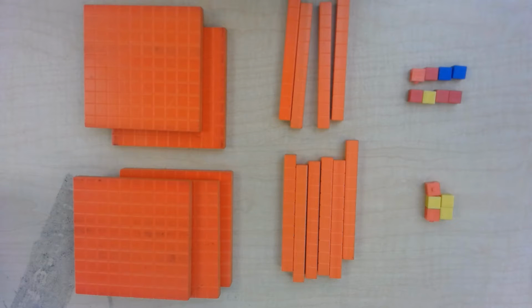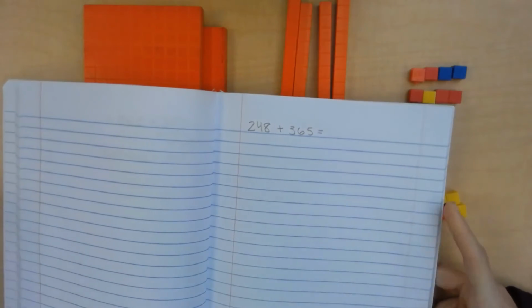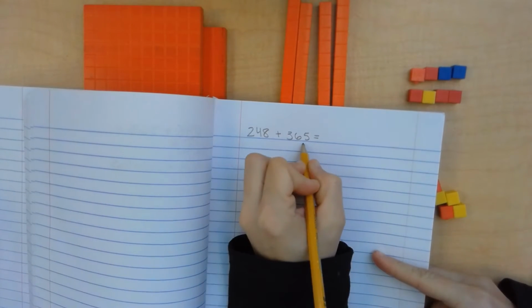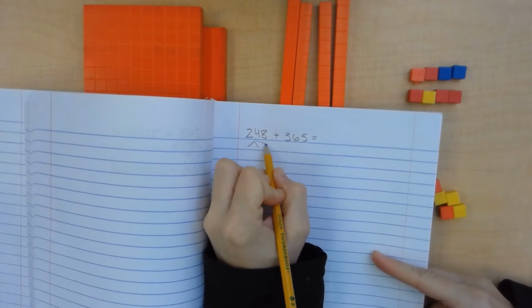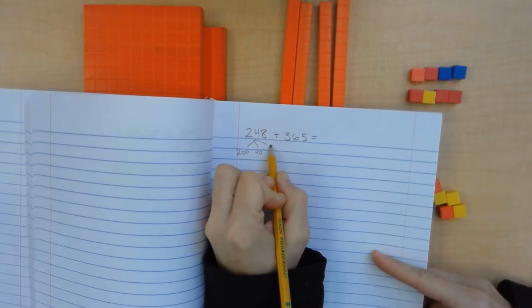So our biggest number is 365. If we start with 365, we're going to expand this smaller number to see what we need to add. So here's our bigger number. We're going to expand the smaller number into 248.